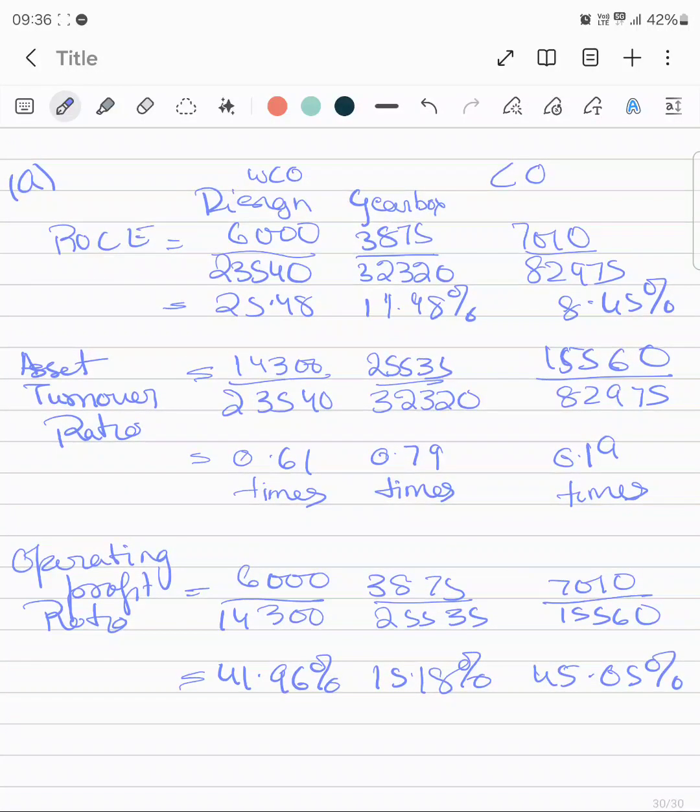Okay, so let's read the explanation further. Both the companies and both the divisions within W company are clearly profitable in terms of what the different ratios tell us. ROCE tells us the return which a company is making from the capital. Design division of W company is making the highest return at over 25%, more than twice that of gearbox division and nearly 3 times that of C company.